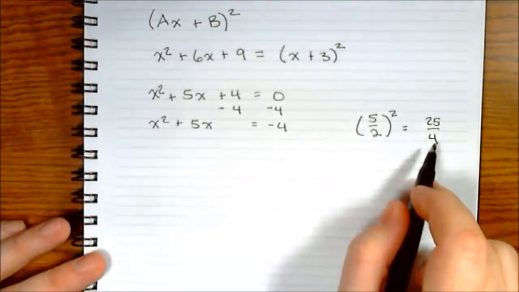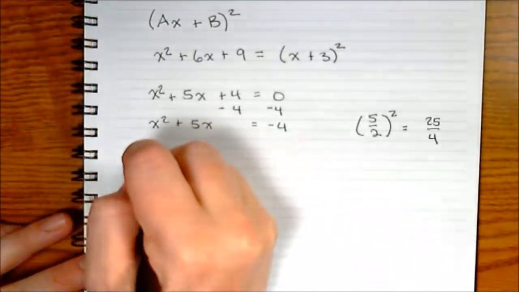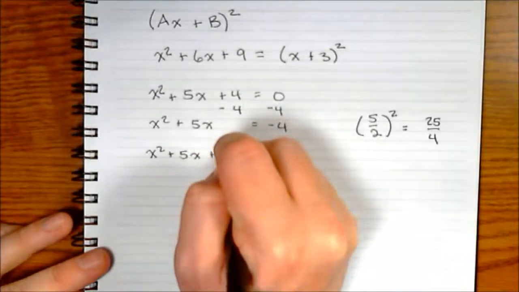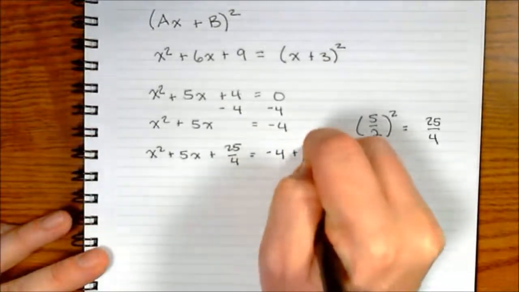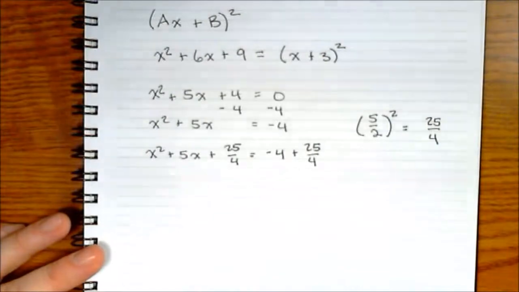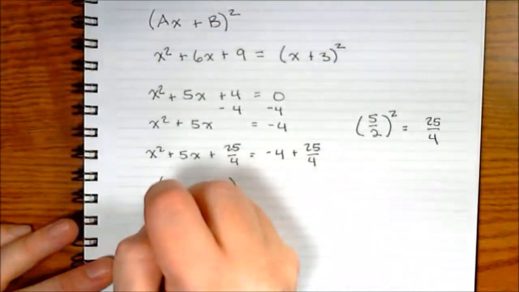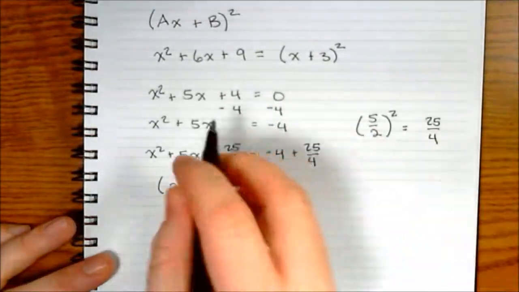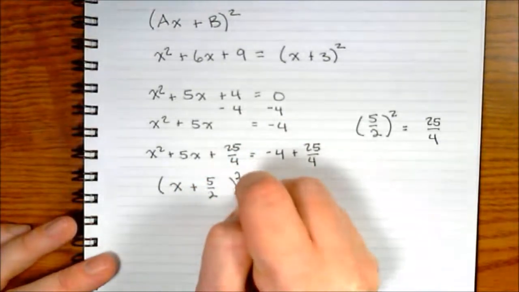So we're going to add that square completing factor to both sides of this equation, giving us x squared plus 5x plus 25 over 4 is equal to negative 4 plus 25 over 4. So this is the method of completing the square. And the square is actually complete when we rewrite this in its new equivalent form, x plus whatever this was before you squared it. And in this case, it's just 5 halves. So that's a perfect square.